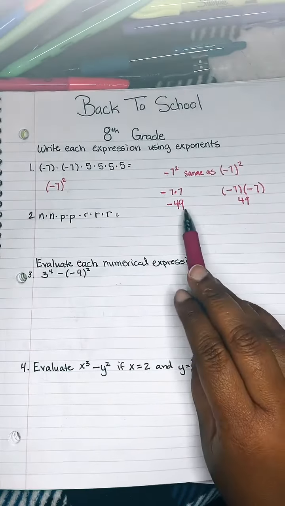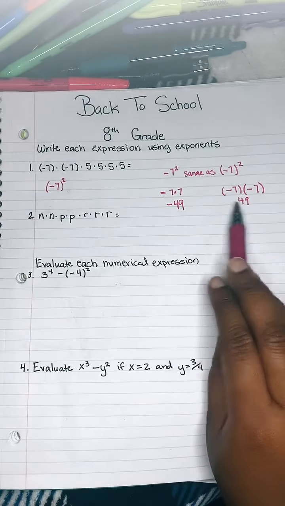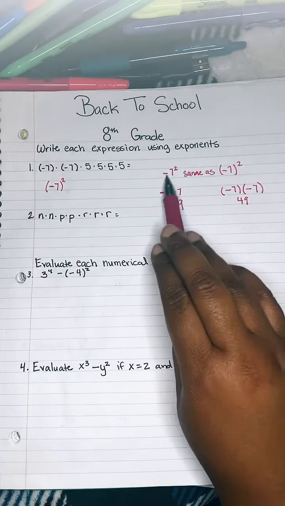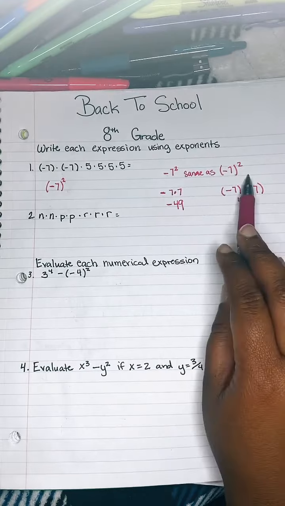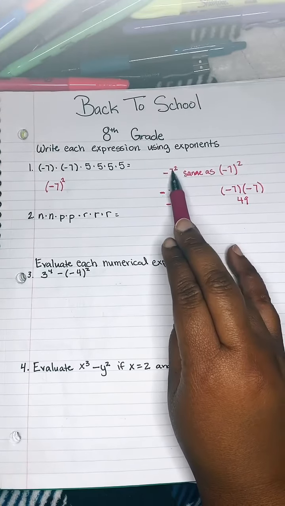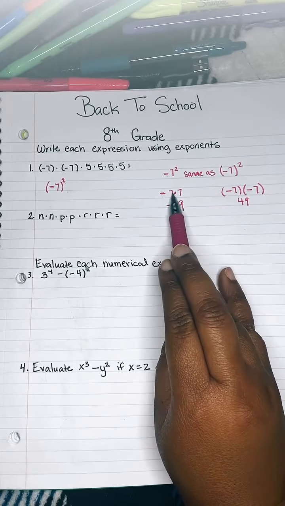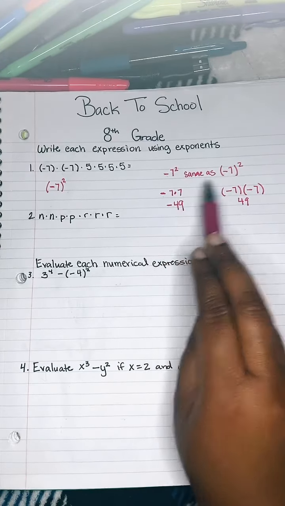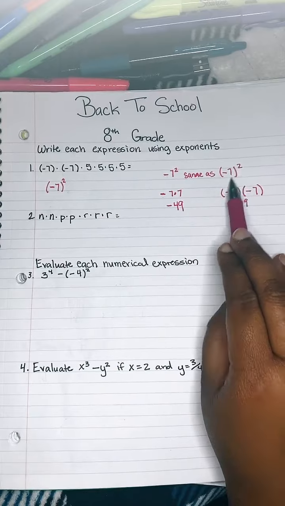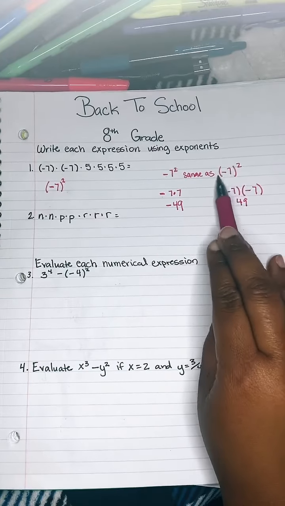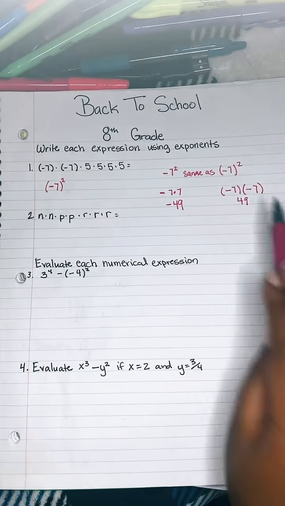So these are not the same at all. And this is what confuses people a lot. But the squared is only attached to the 7. So that's why the negative just stays in front and the 7 repeats here. But here, the squared is attached to a negative 7 because of the parentheses. And so you have 2 parentheses.